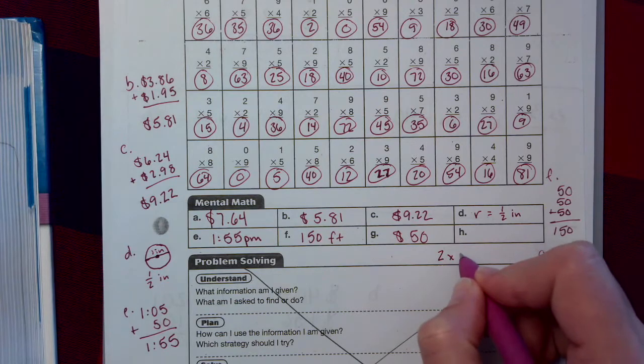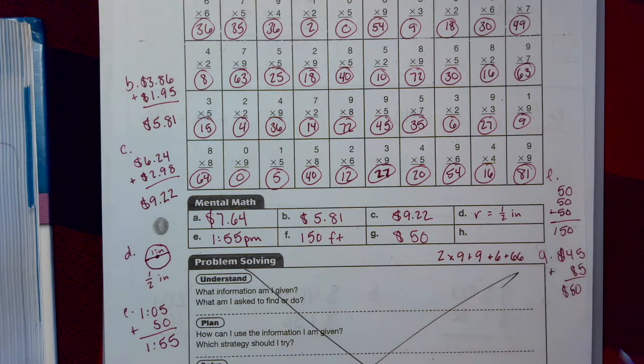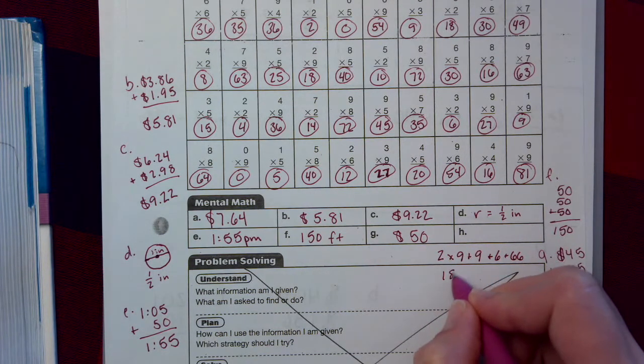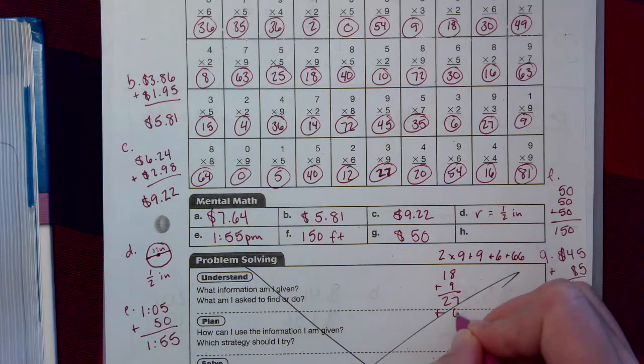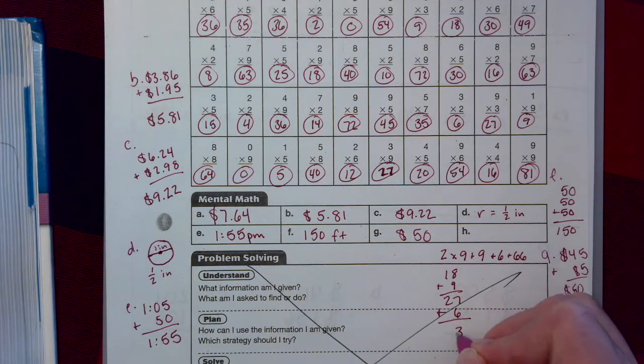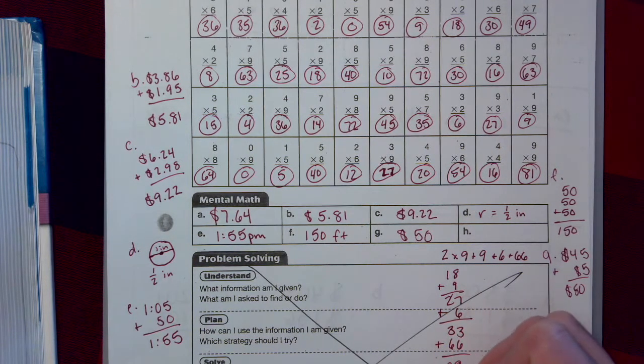H, calculate 2 times 9 plus 9 plus 6 plus 66. 2 times 9 is 18. Plus 9 is going to give me 27. Plus 6 is going to give me 33. Plus 66 is going to give me 99.